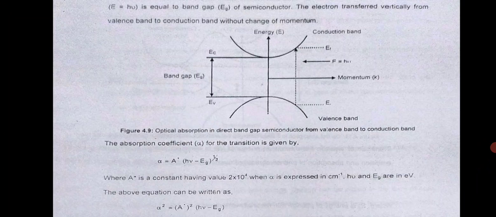The absorption starts at a photon energy E equal to h nu equal to the band gap Eg of the semiconductor. That means the photon energy is equal to the band gap energy of the semiconductor, and the electron is transferred vertically from the valence band to the conduction band without change in momentum. That is why, in the figure, the valence band and conduction band are shown.